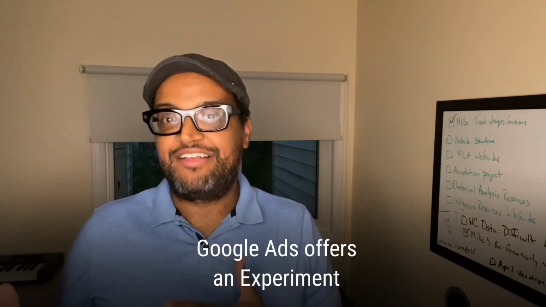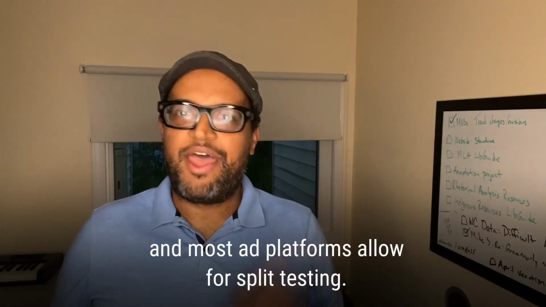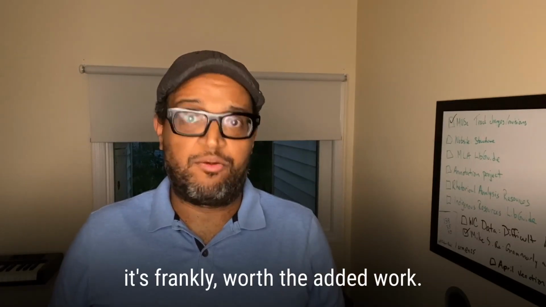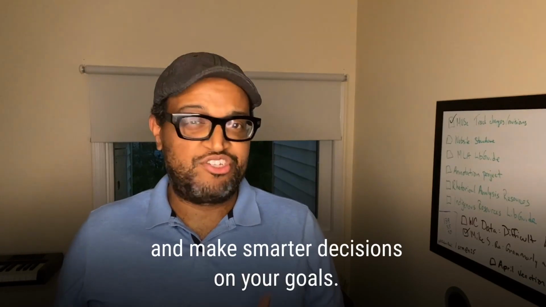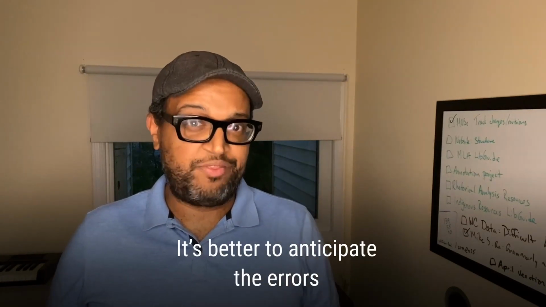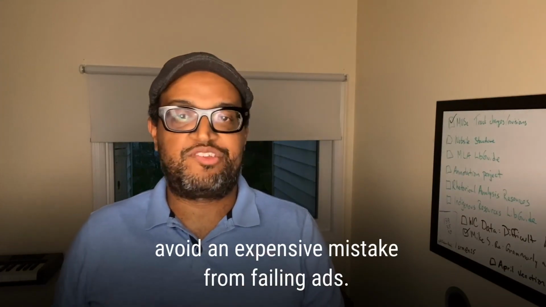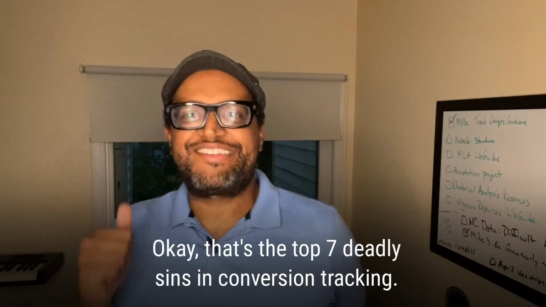Google Ads, in fact, has an experiment feature that you can use to run split tests, and most other ad platforms allow for split testing of some sort. It's frankly worth the added work. Testing your ads can help you foresee results and make smarter decisions on your goals. So it's better to anticipate the errors before campaign flight so you can potentially avoid any expensive mistakes from failing ads. Okay. So that's the 7 deadly sins in conversion tracking.